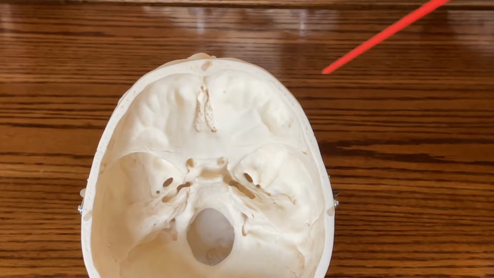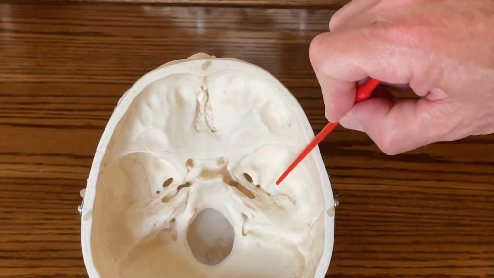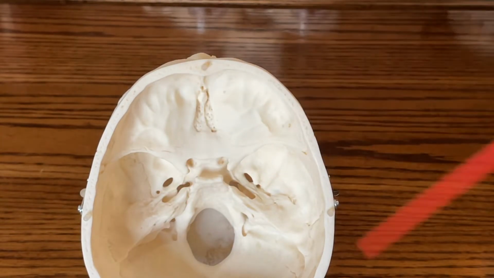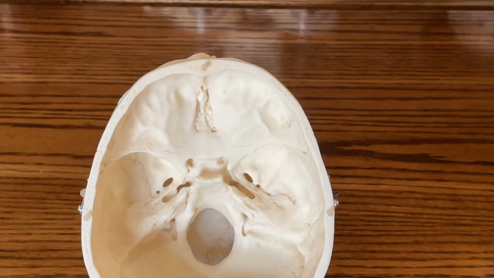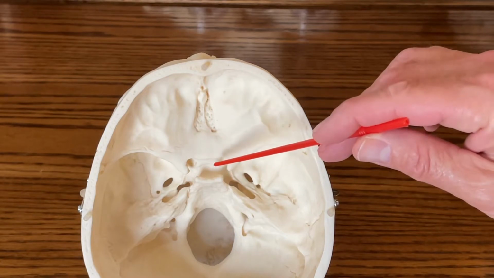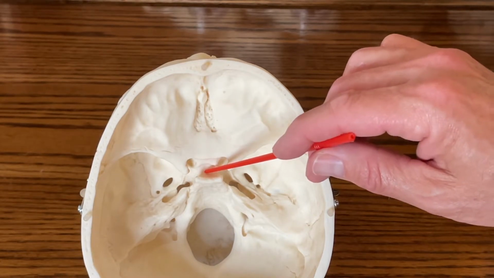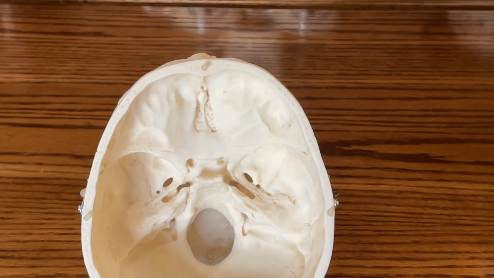Also in this view, you can see the lesser wings of the sphenoid bone, and down here, the greater wings of the sphenoid bone. It looks kind of like a bat wing. And this structure right here is called the sella turcica. It translates to Turkish saddle. So from this point to this point. And right here, at the base of the saddle, is the hypophyseal fossa. That's where your pituitary gland would sit.